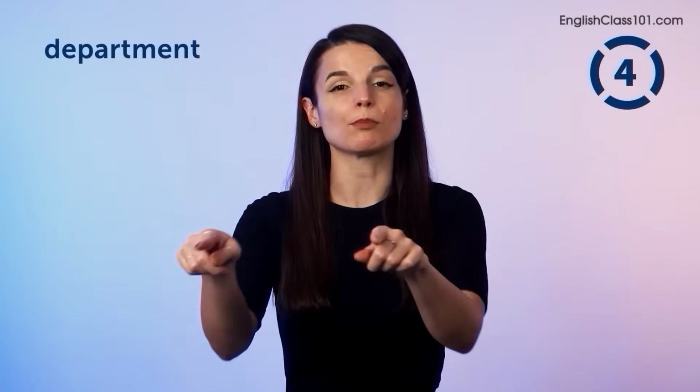Department. A department means part of an organization or part of a company or even part of a store. When we talk about a department, it's usually because we want to talk about something specific that we can buy in that section or something specific that people in that section do. In a company or in an organization, different departments have different specialties. For example, accounting or marketing or sales.